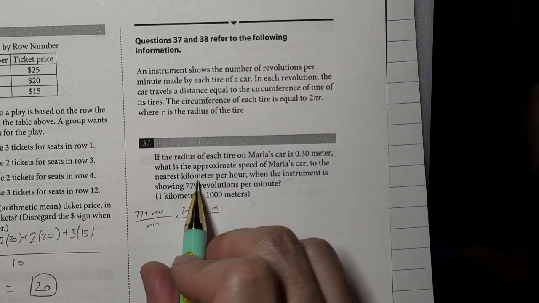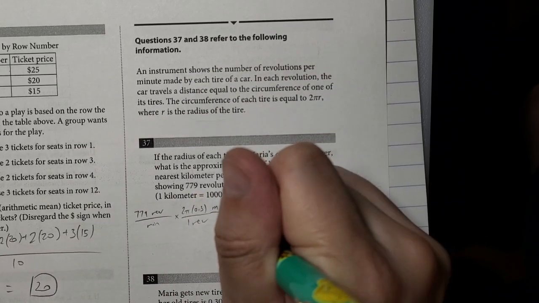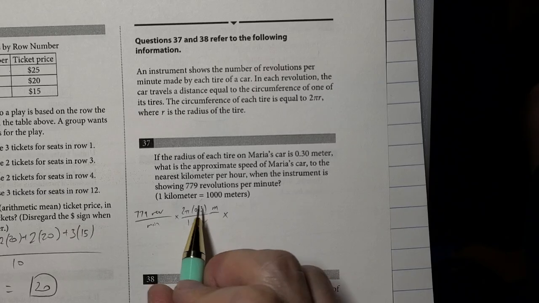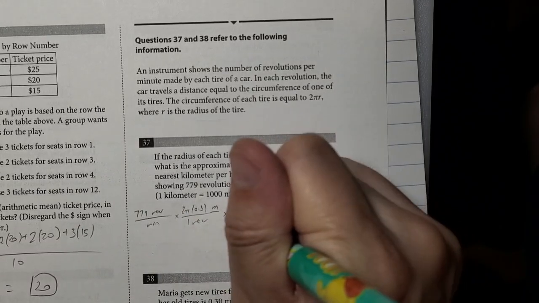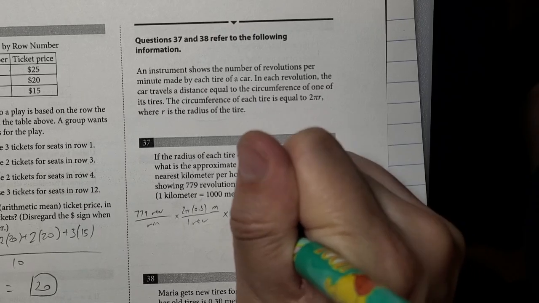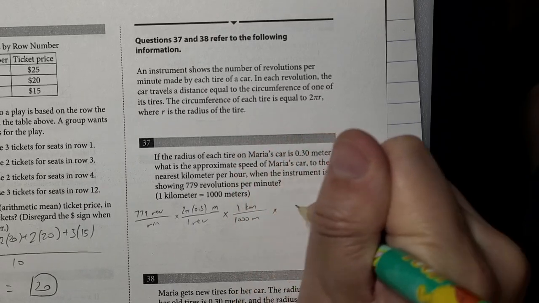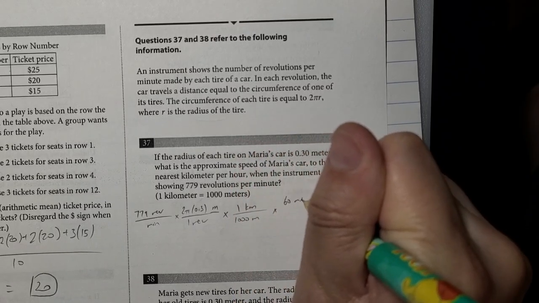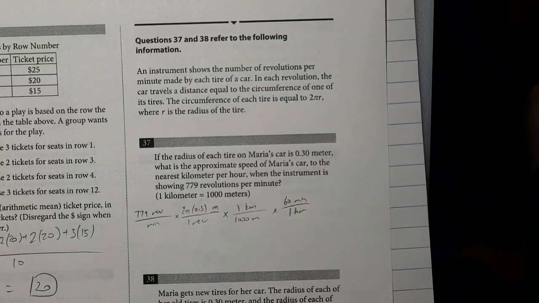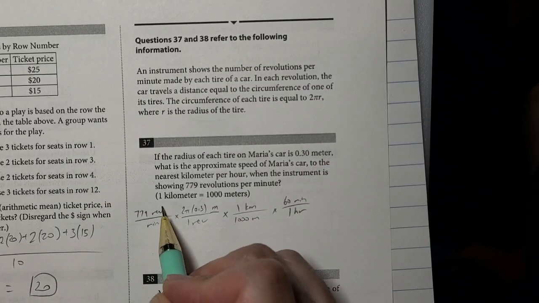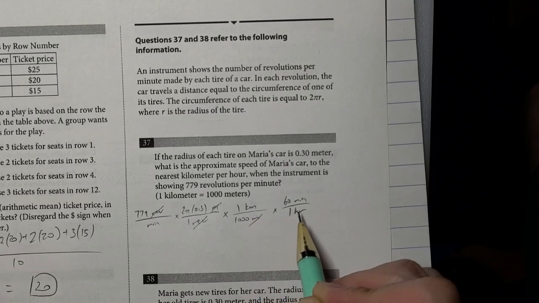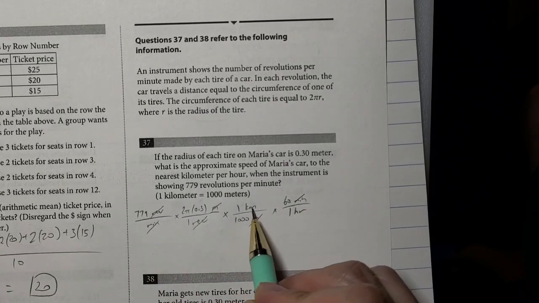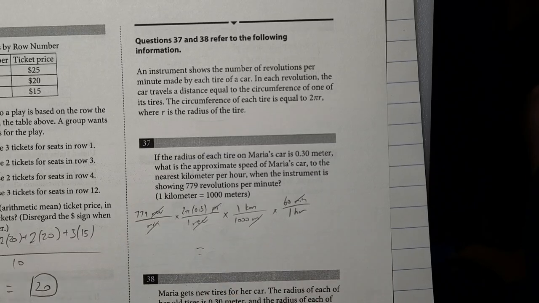And then we got to convert to kilometers per hour. So we got to convert meters into kilometers and then minutes into hours, okay? There's 1,000 meters in 1 km, and then there's 60 minutes in 1 hour. This is why I like to do it like this. I can see all the units. Revolutions would cancel, meters would cancel, and then minutes would cancel. So you have km per hour, which is what the question's asking.